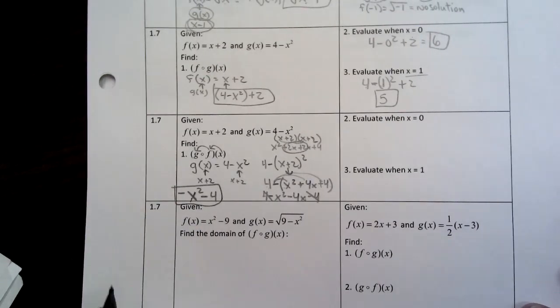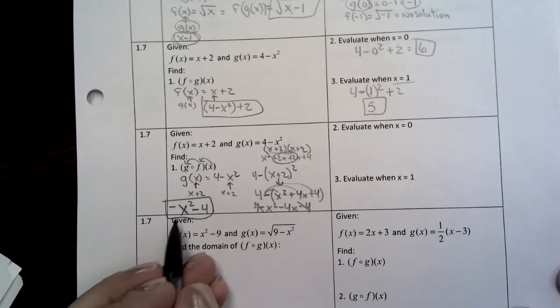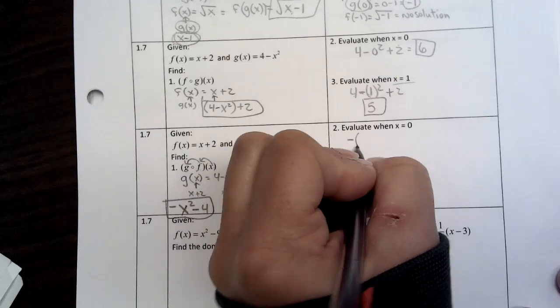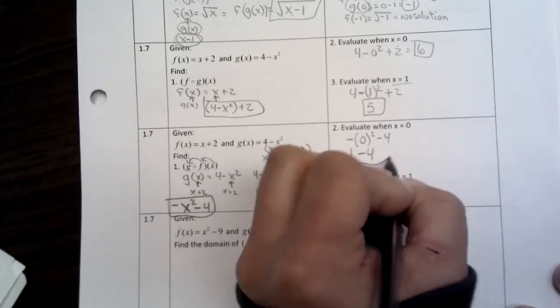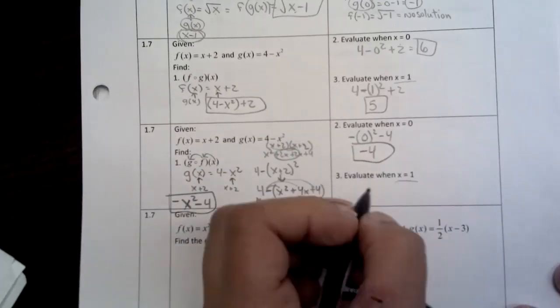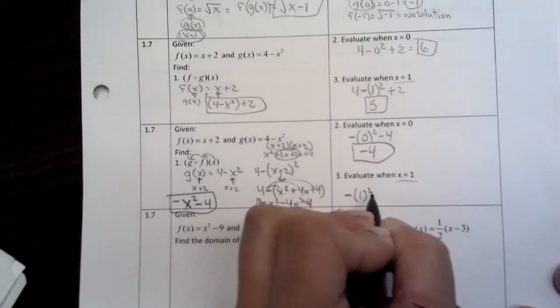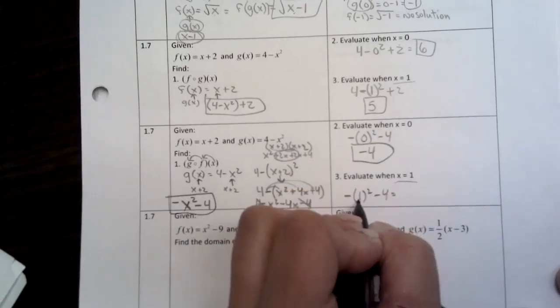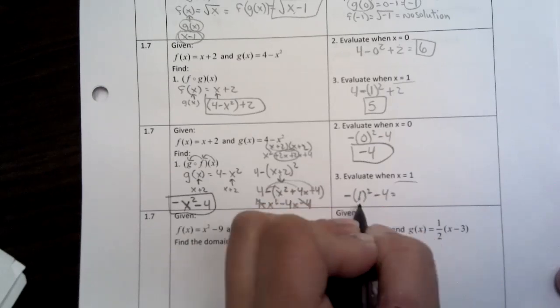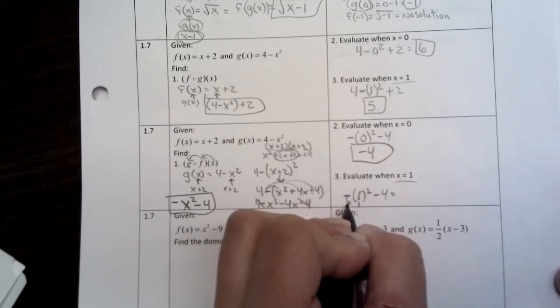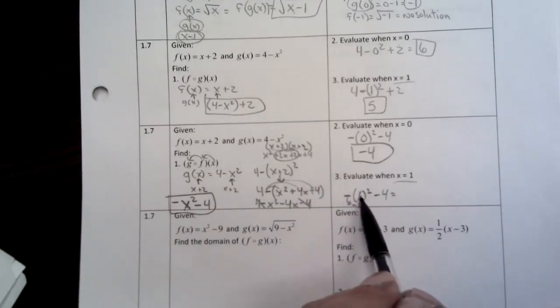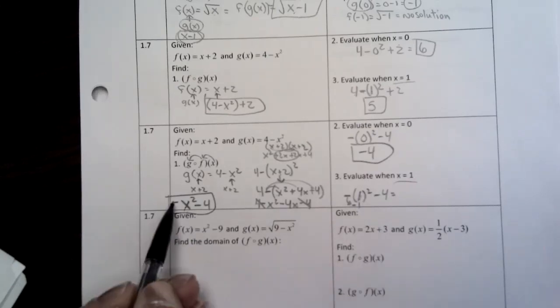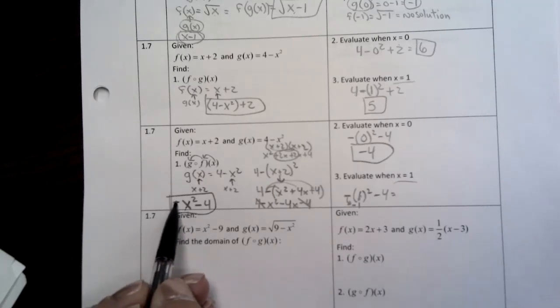All right, so let's take a look at this next one. So it says evaluate when x equals 0, so I'm just going to plug it in. So negative 0 squared minus 4 equals negative 4. So let's plug in 1. So negative 1 squared minus 4. 1 squared is 1, but that negative sign is still here, okay, because I squared my x value, which was a positive 1. Okay, that negative is not part of whatever my x value was.